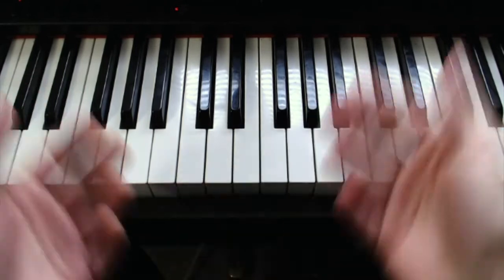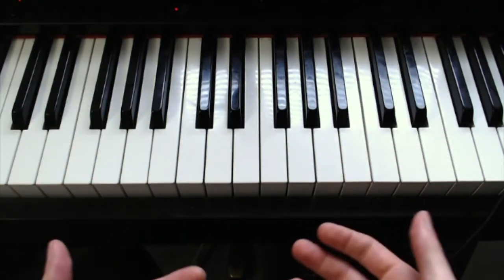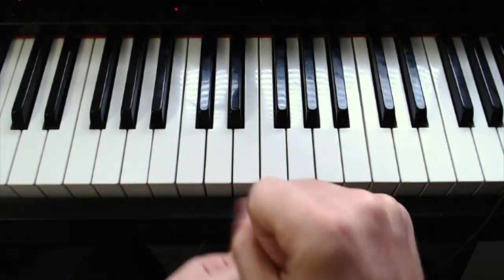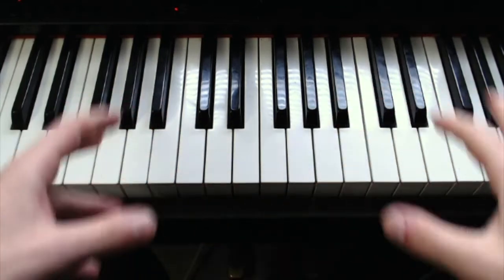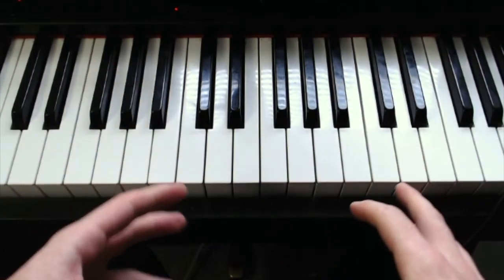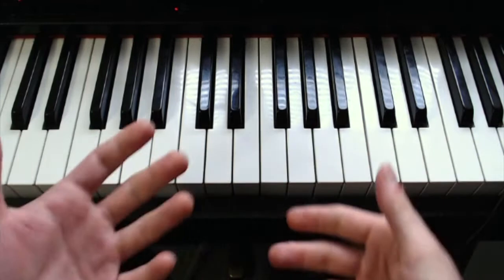So the first other note we're going to do it to is G. So now we're going to give G the 5 and the 8 chord and give every other note a 6 chord. And that's going to give a sense that G is kind of a new place that we're going to.